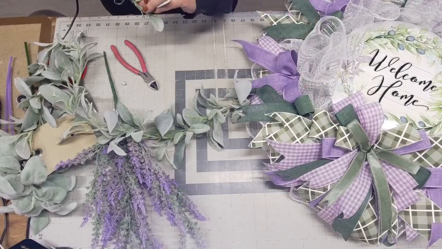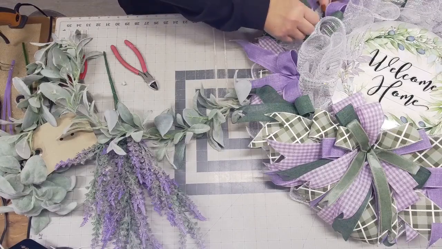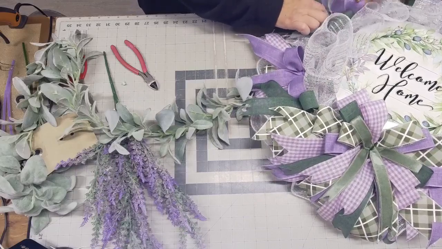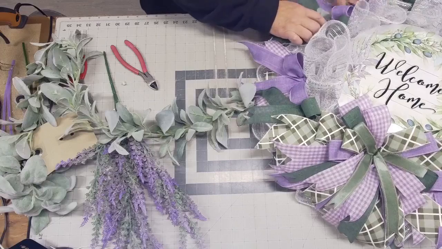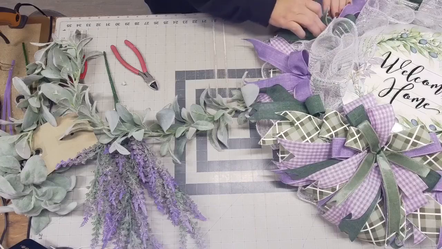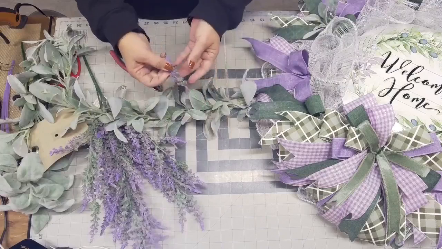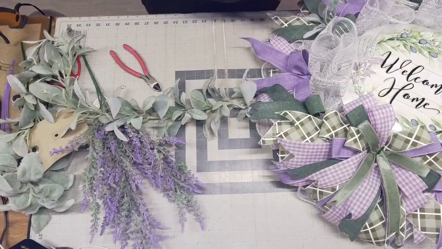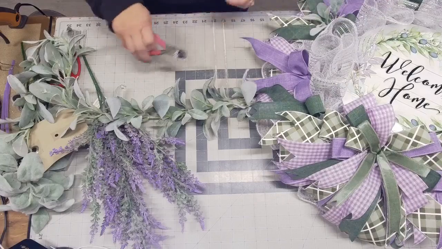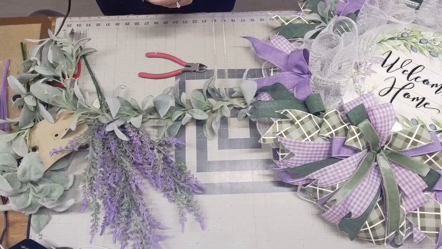So I am going to add a dab of glue. I'm going to hold that over there so it doesn't drip on my wreath. And I'm just going to tuck that right into the base of my half bow. There we go. Had to get that end in there. And then this lavender has like a ton of little pick parts. I don't think this will go on that. I didn't think it would. There's like a little indent, but it's too small to work its way in here.